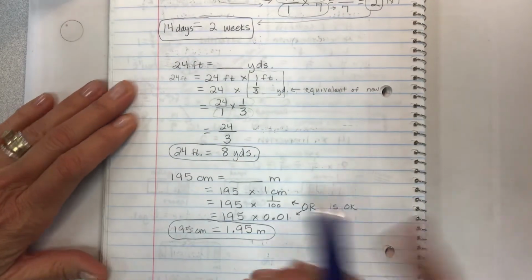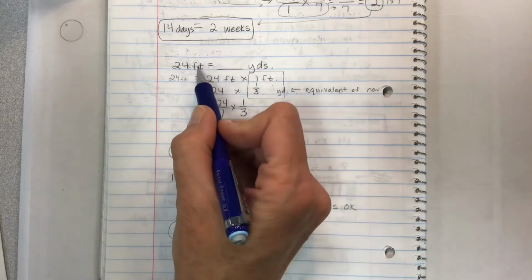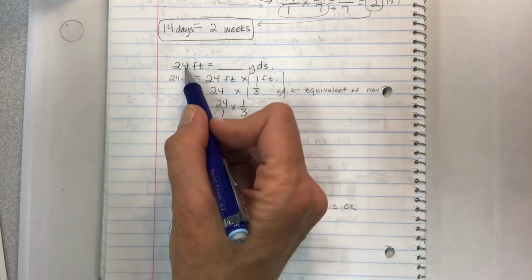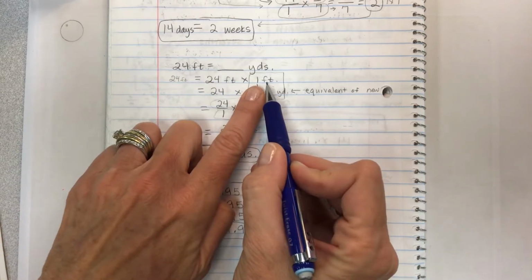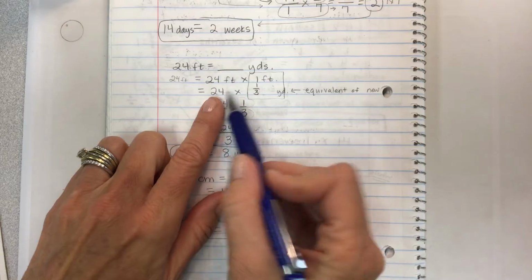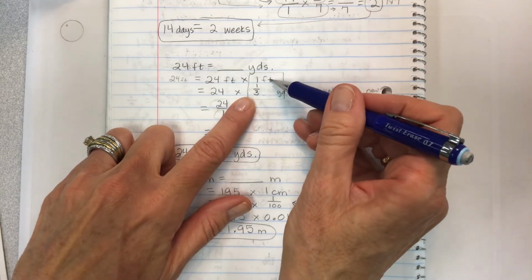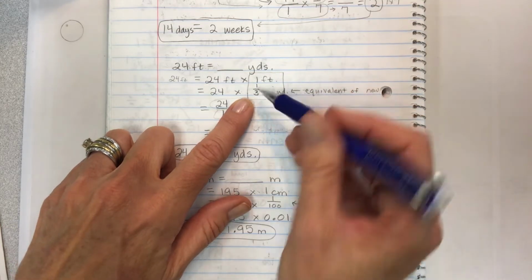There are 2 more sample problems here. 24 feet equals how many yards? These are smaller units. These are bigger units. I should have fewer of these than I have of these. Take this number and copy it. Multiply by 1. This is 1 of the old unit. Then what is the equivalent of feet to yards? Well, 1 foot is 1/3 of a yard. So we're coming up with some fractions here.